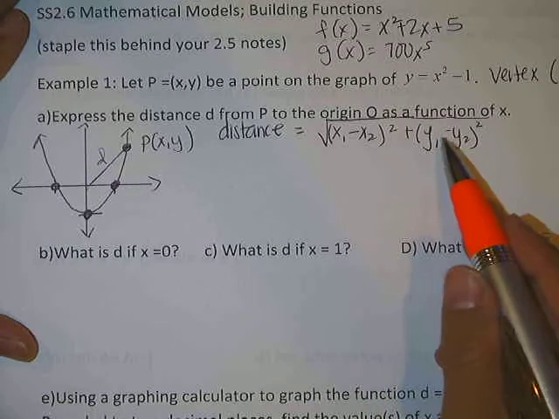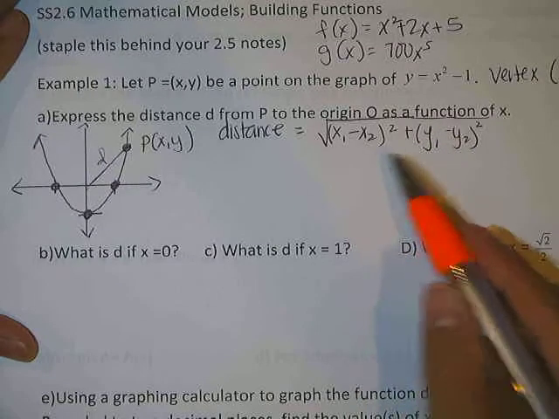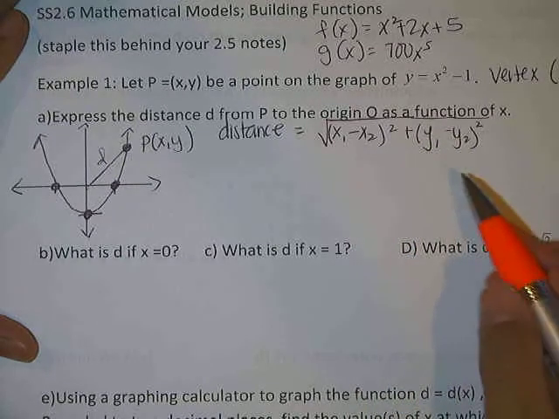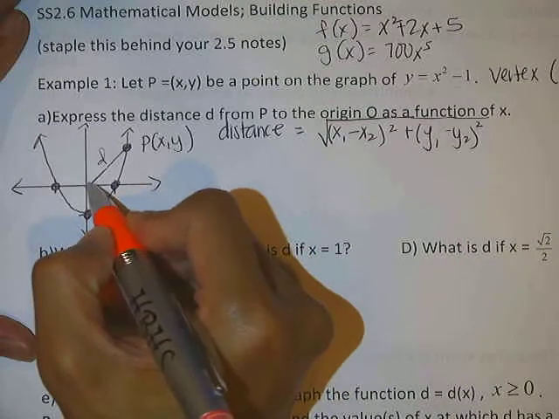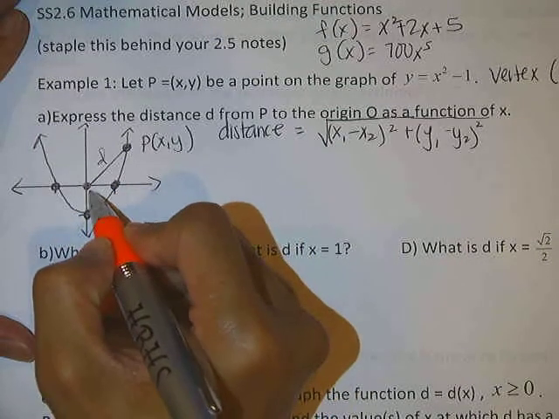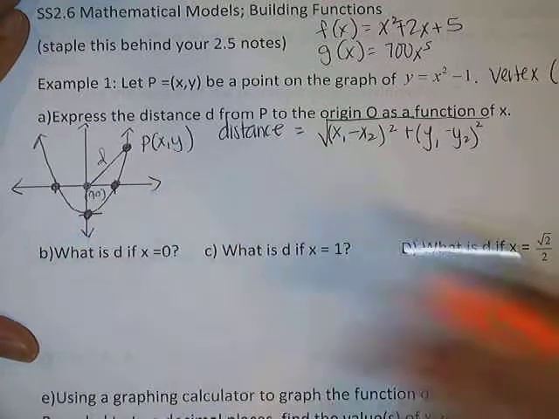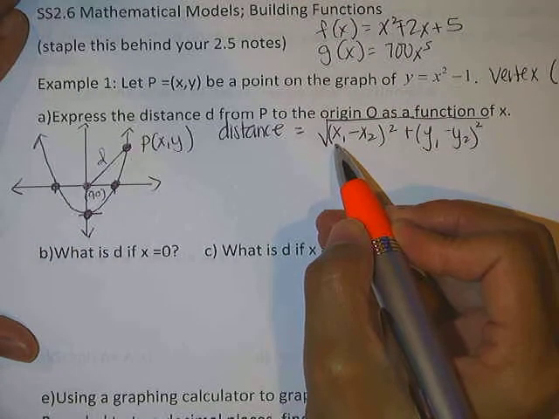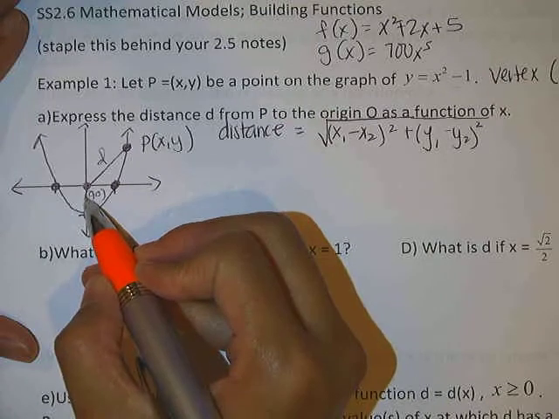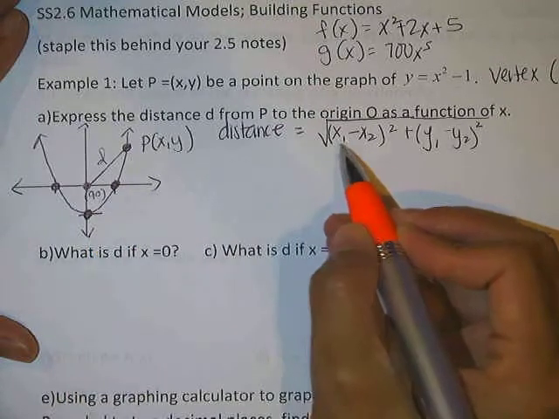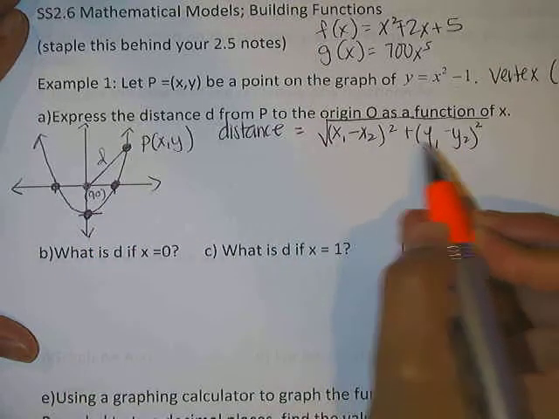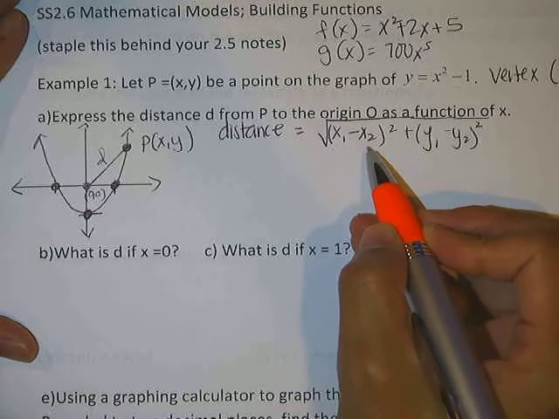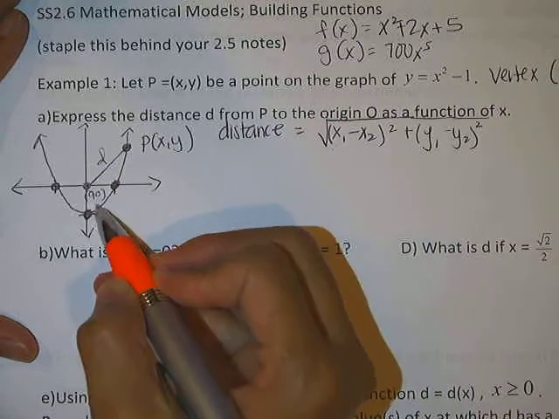The reason we have to square it is because it's a distance, it can't be negative. At the origin, the point is 0, 0. So if this is going to be 0, 0, you can even choose x2, y2 to be 0, 0.